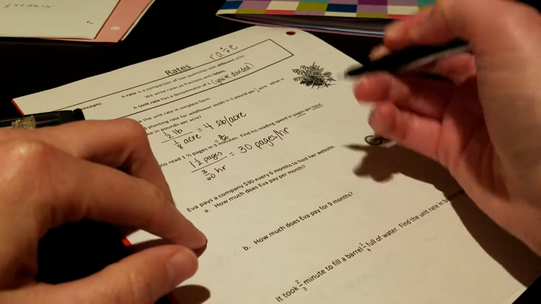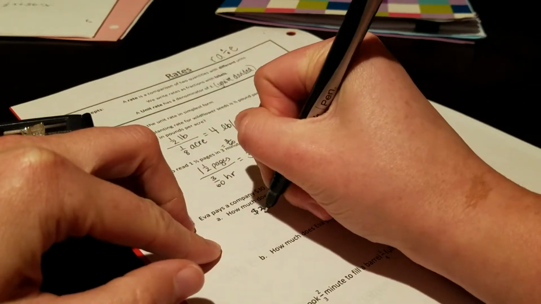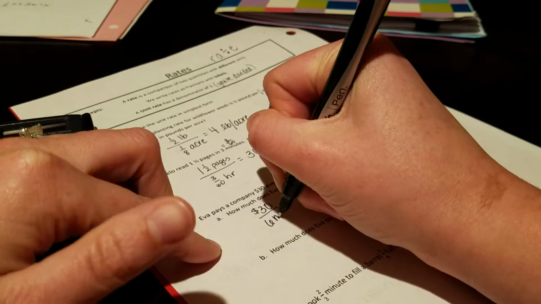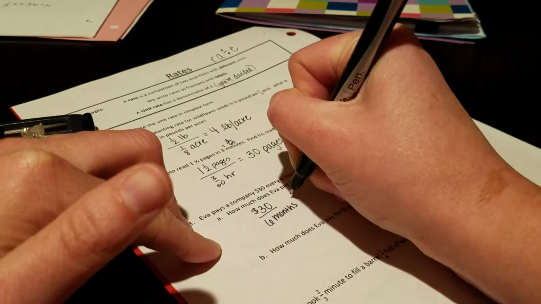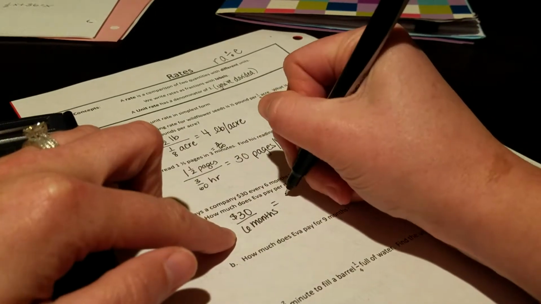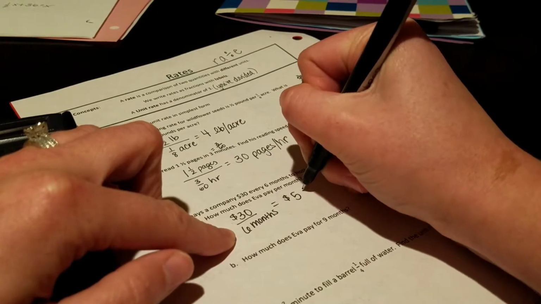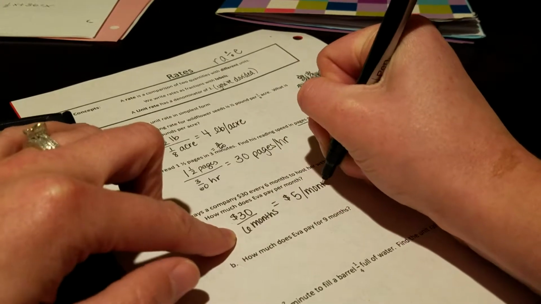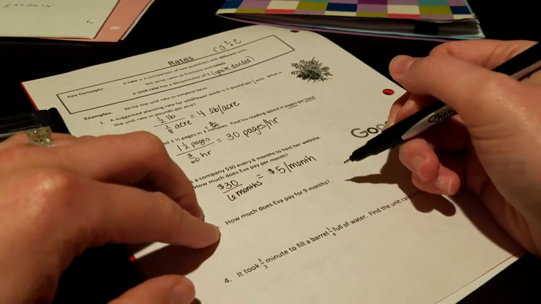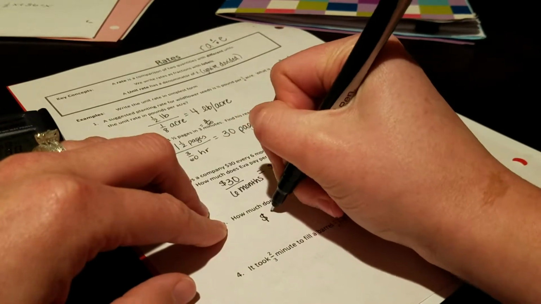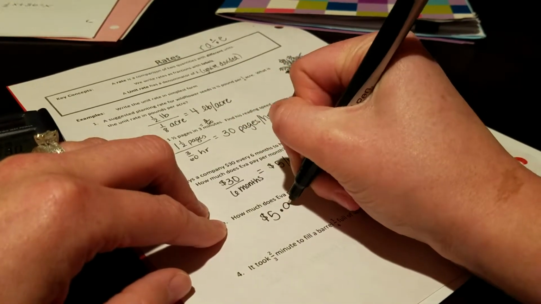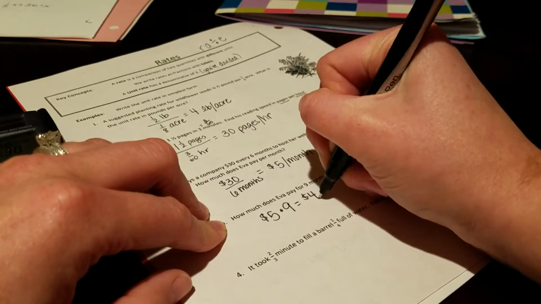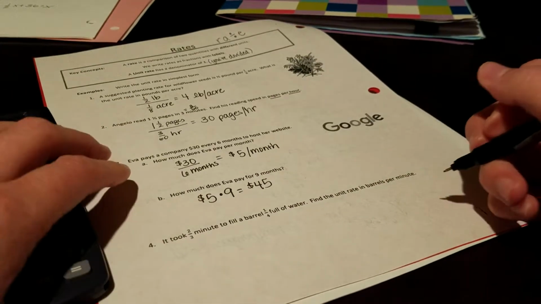Next one, Ava pays a company $30 every 6 months to host her website. A, how much does Ava pay per month? So $30 gets her 6 months. If we find the rate here, we're going to divide, and we're going to get $5 per month. B, how much does she pay for 9 months? Well, $5 for every 1 month, and we're going 9 months, so she's going to pay $45 then.